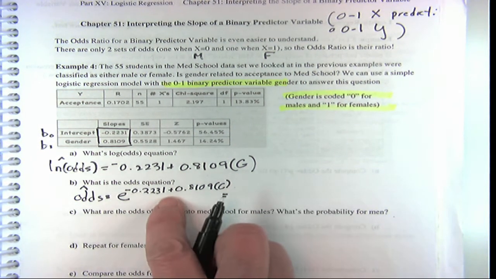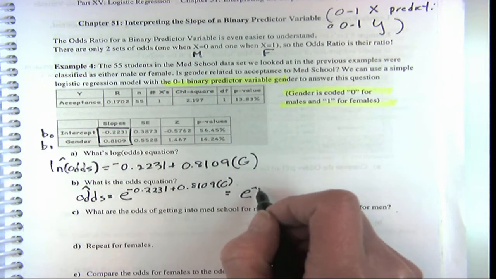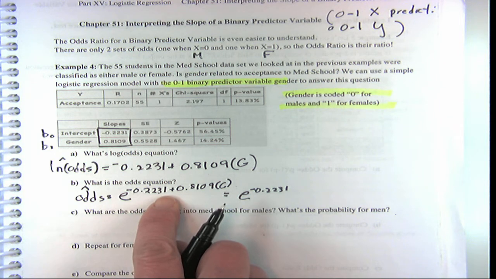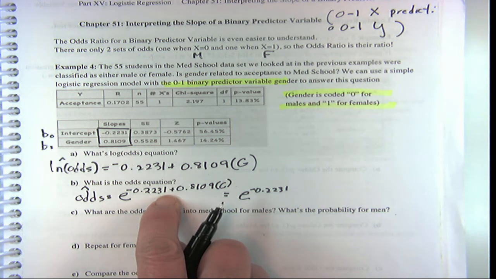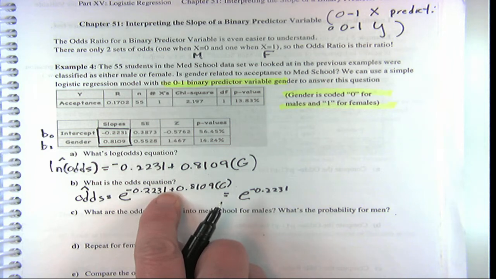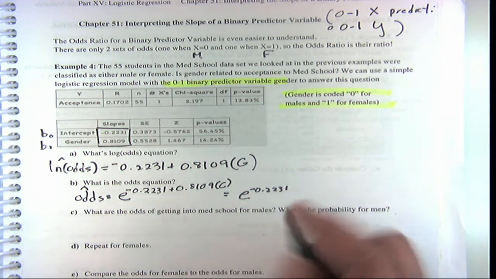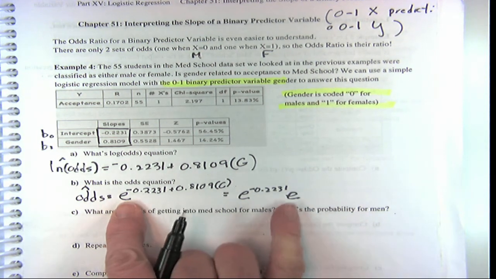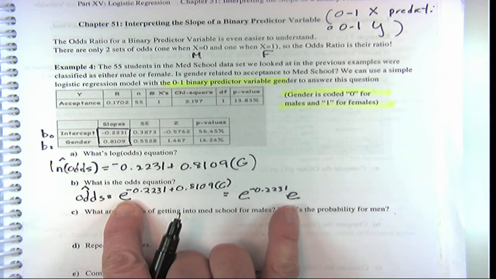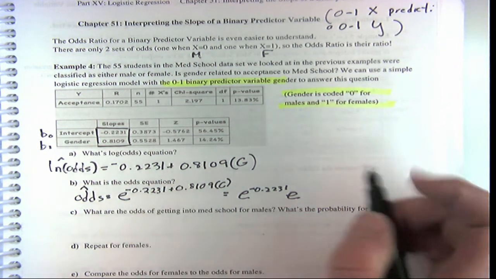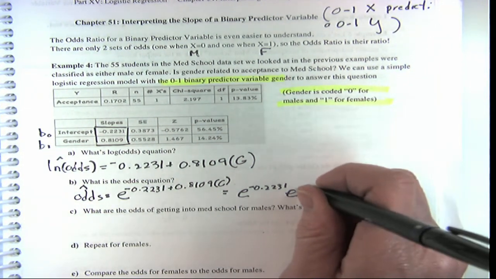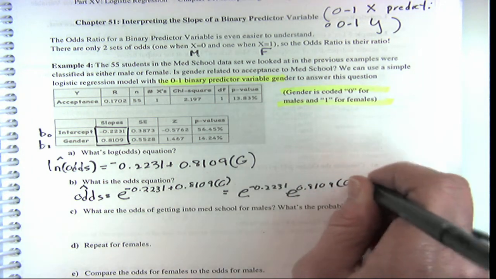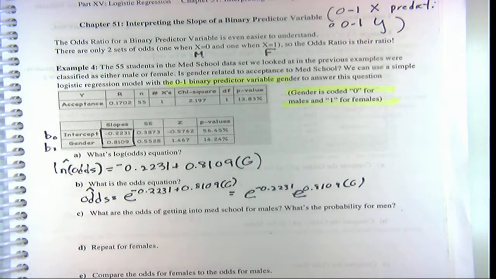is just e to the negative 0.2231 times e to the 0.8109 gender, adding exponents like 10 to the 2 times 10 to the 3 is 10 to the 5th. We're not doing anything special. Some people are asking me about these exponent laws. If you forget, just replace e with 10, and these with simple numbers. Okay, so those are two ways of writing it.